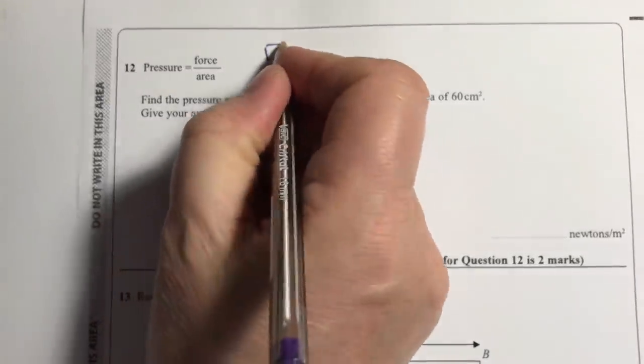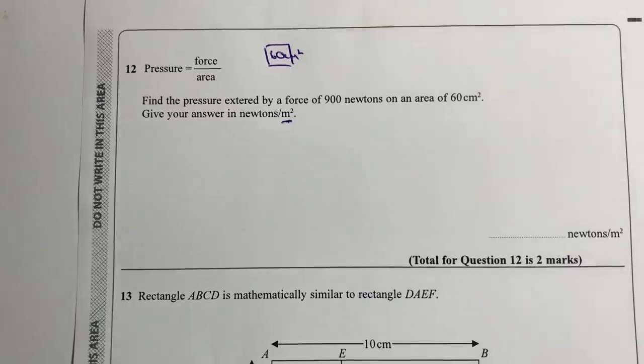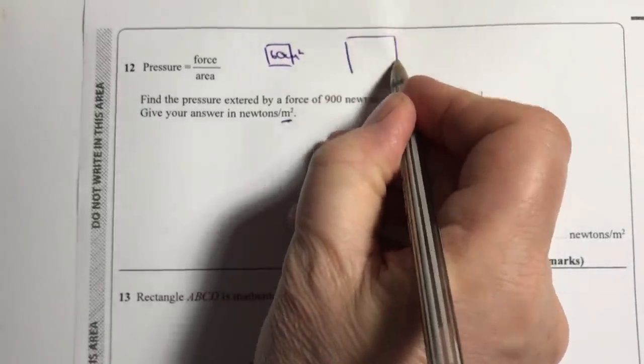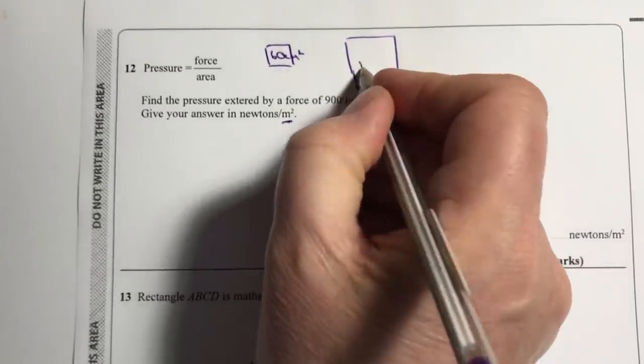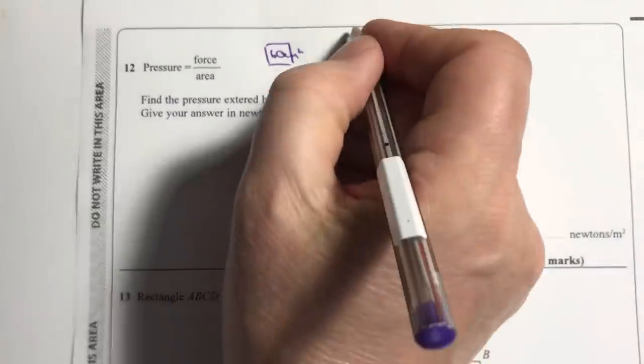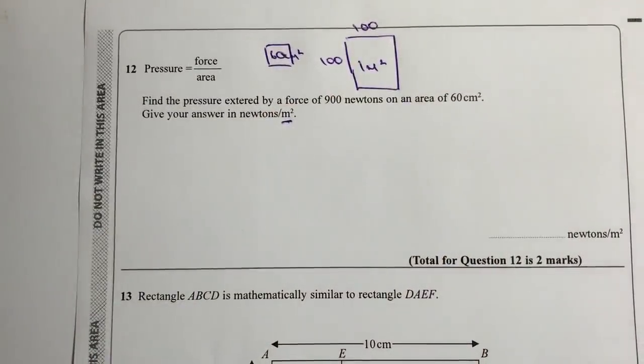If I have a look at the information they've given us, they've actually given us 60 centimetres squared. Well, what they want is something which is 1 metre squared. Okay, now 1 metre squared is the same as saying 100 centimetres times 100 centimetres.